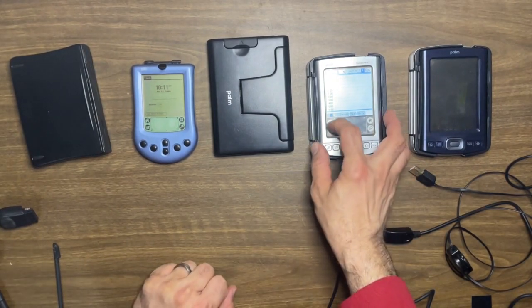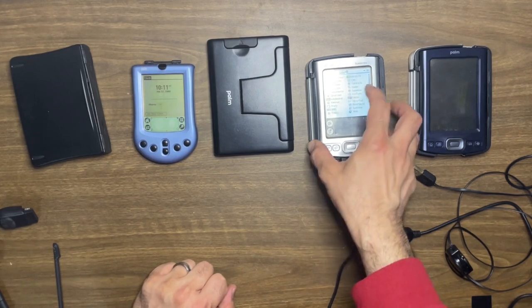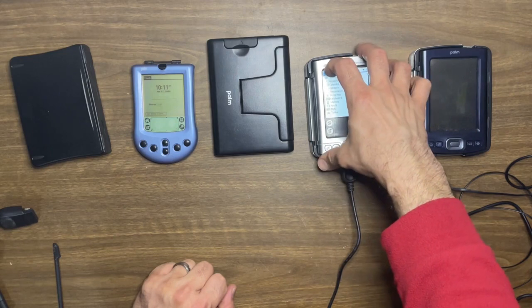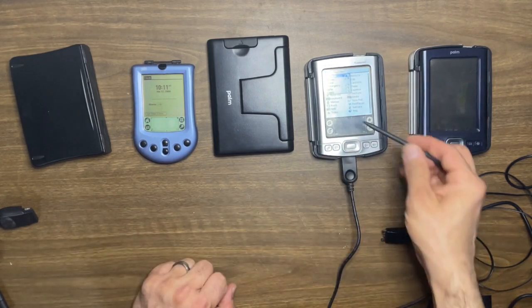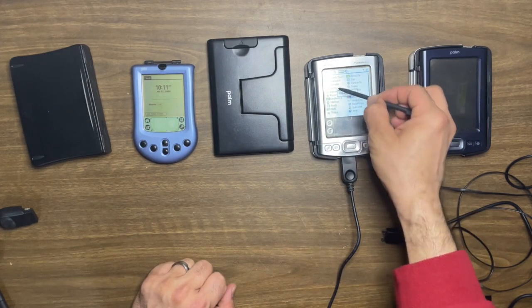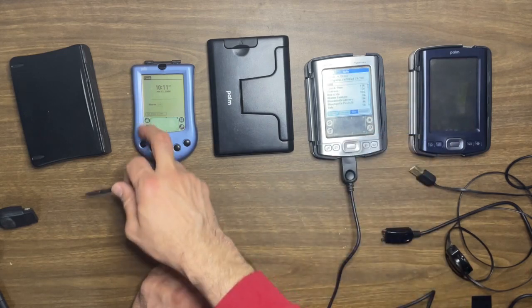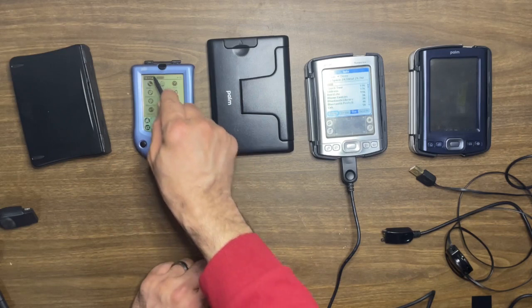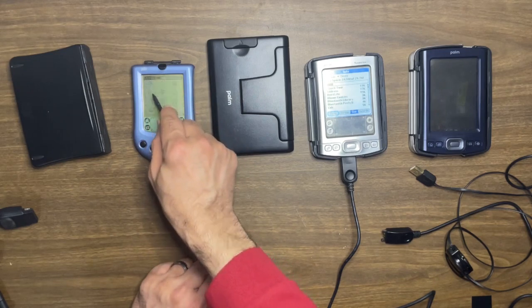Now, if we go here and we check info, now we go here and we're going to check info here.